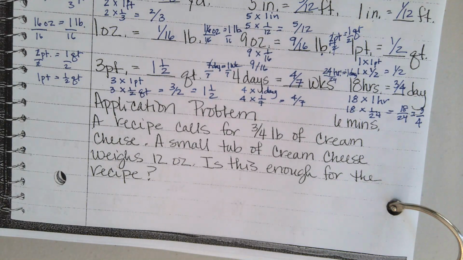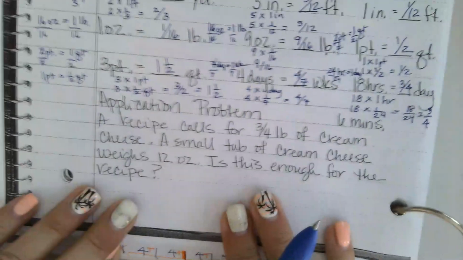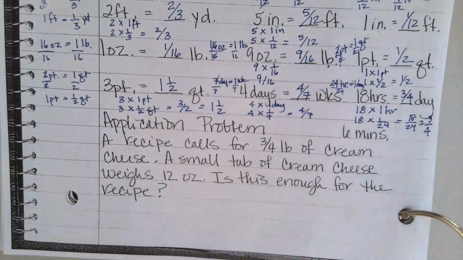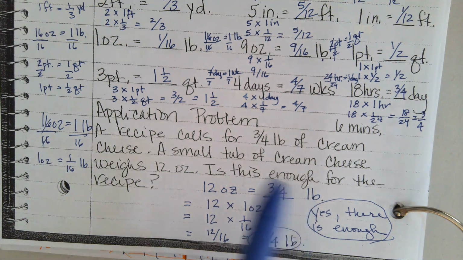Last bit of our fluency. Here we go. We have an application problem. And yes, you're going to use these ideas right here and apply it to a problem here. So a recipe calls for 3/4 pound of cream cheese. A small tub of cream cheese weighs 12 ounces. Is this enough for the recipe? All right, try it out. Tell me what you come back with and check your answer.